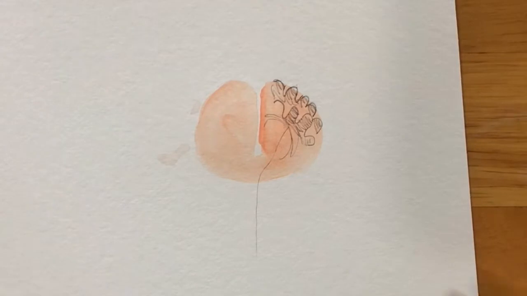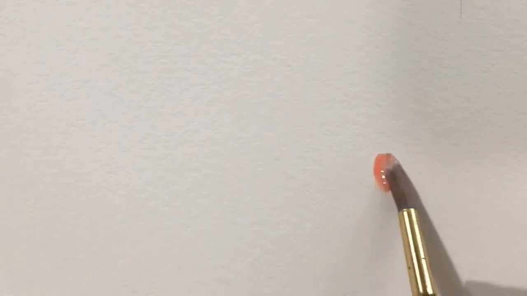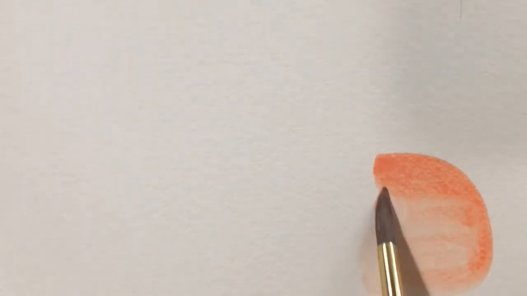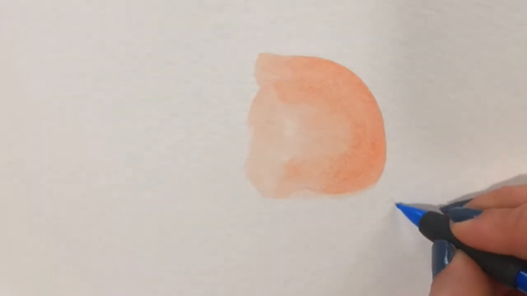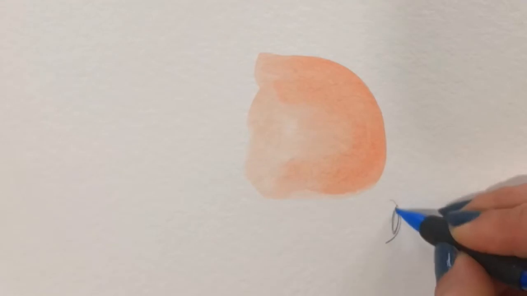Next up, we're going to do a side view of the brain. So the front of our brain will be over here. Now this front of our brain is called the frontal lobe. So eyes would be forward in this case.